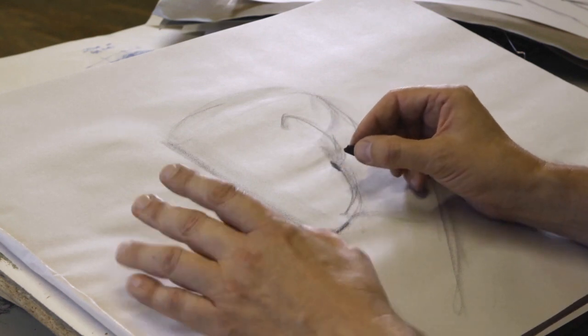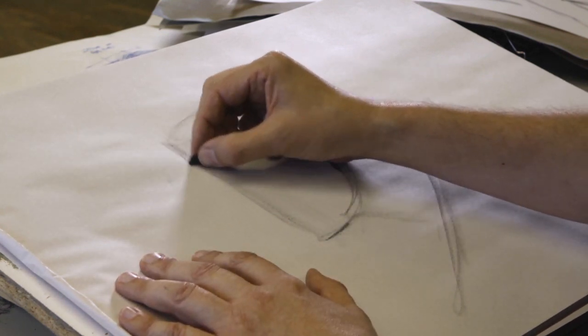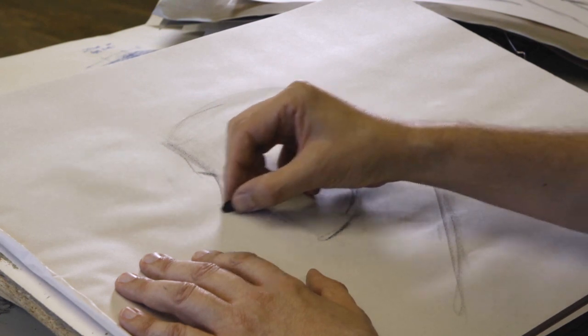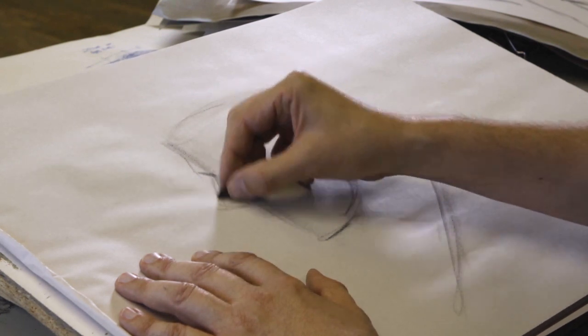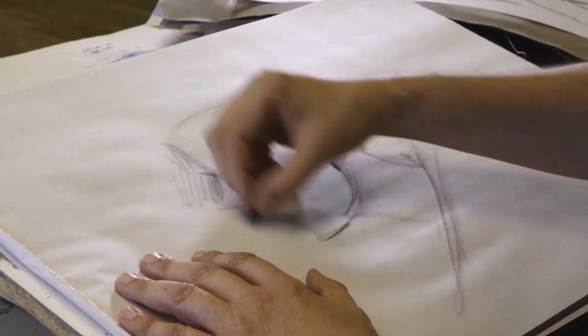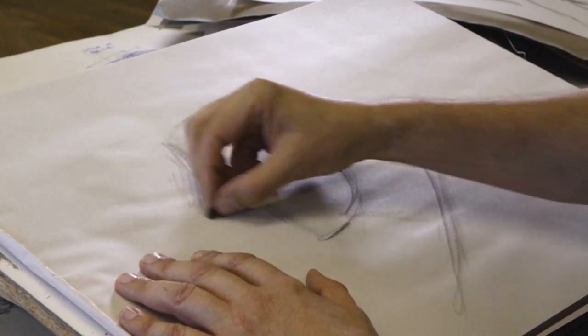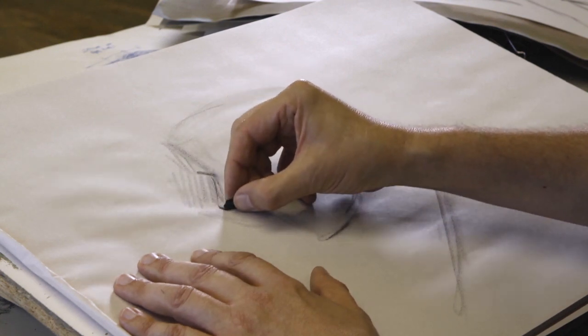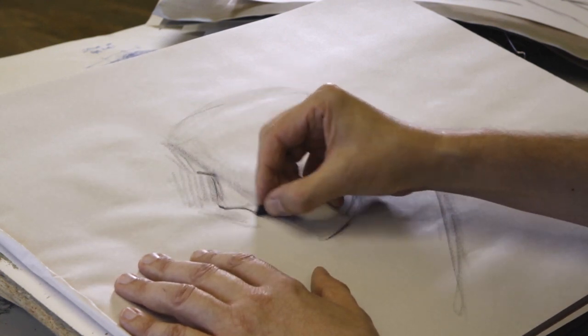Now, we need to take a look at how we're going to do the nose, the mouth, the eyes, and what we need to focus on is the negative space. And the negative space is the space where the figure isn't. It's this space out here and this space in here. So we're going to take a look at things coming into the negative space.